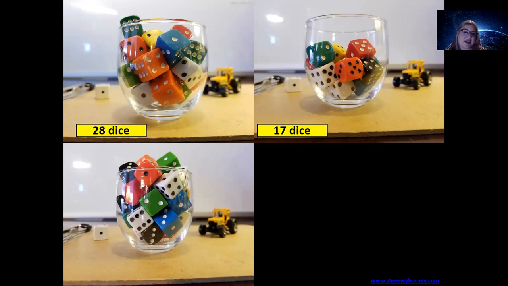All right, what do you think? How many do you think are in there? Commit to your answer. Write it down somewhere, even on the back of an old envelope. Just write it down. Commit. All right, here comes your reveal. There are 33 dice in that cup.